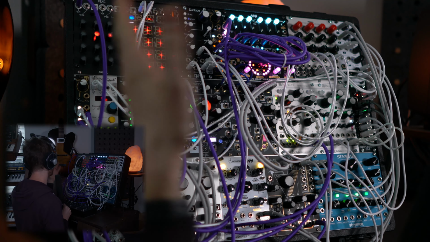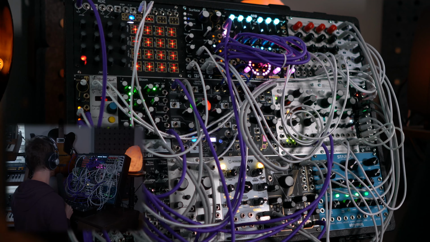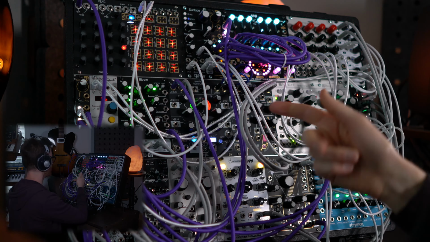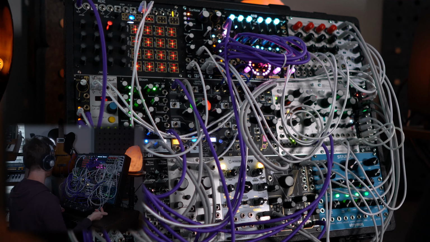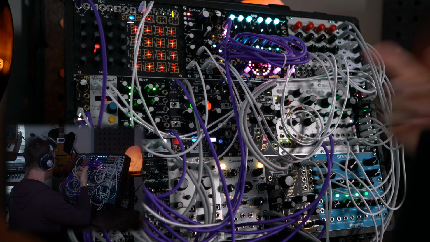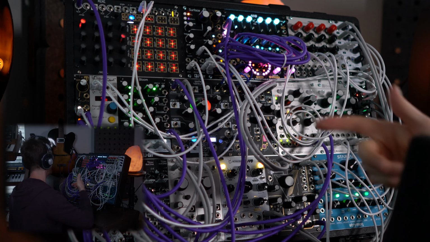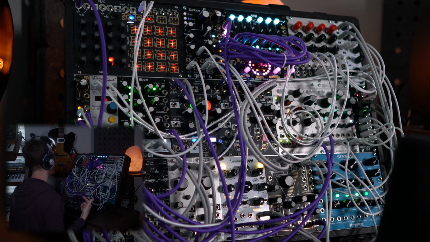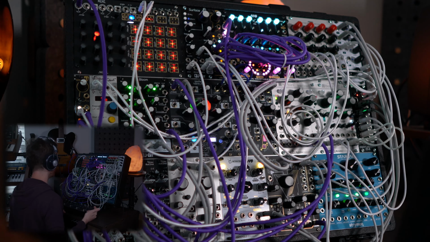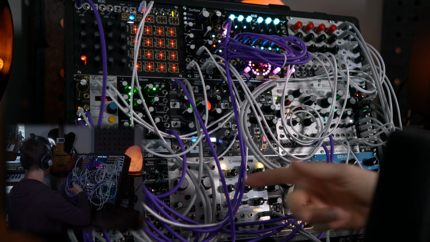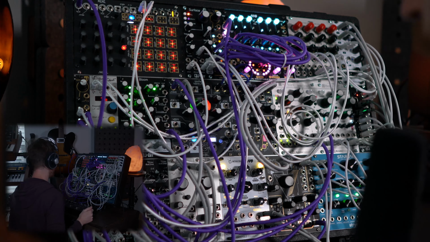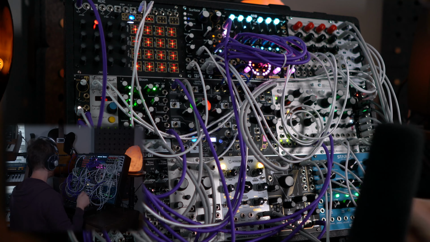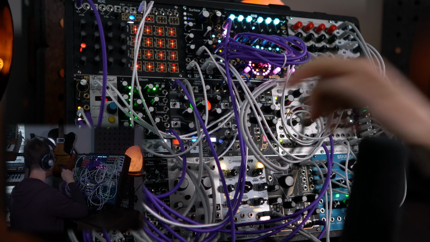Our master clock is coming from Pamela's New Workout, and she's sending clock to all of the devices that require it. So Mimeophone is getting it, the DivKit aux are getting it, the 4MS SWN is getting it, but most importantly, Bloom is getting it.